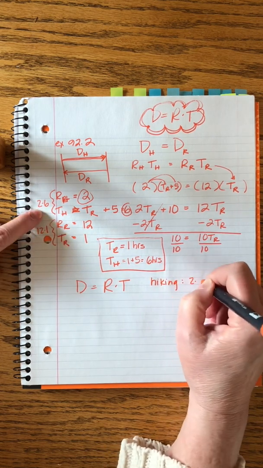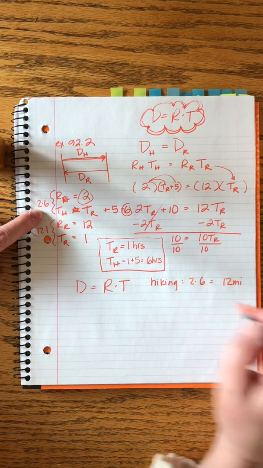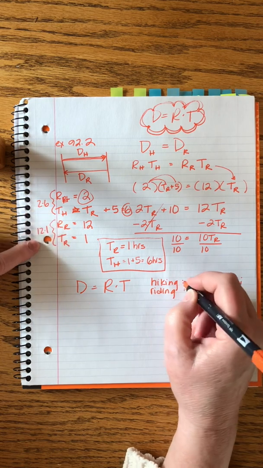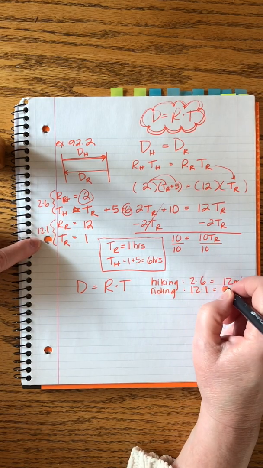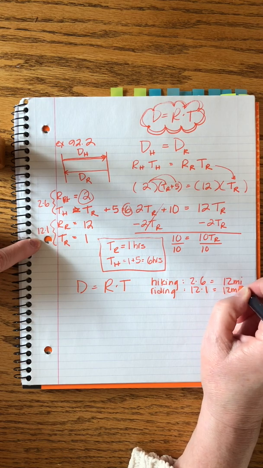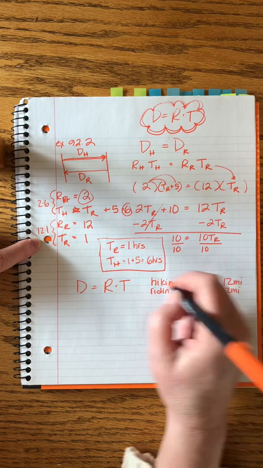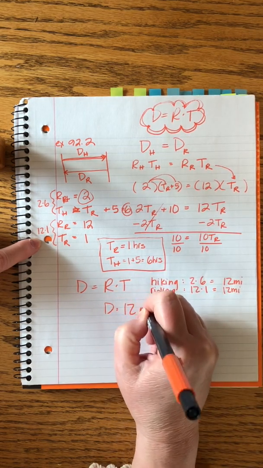It is 2 times 6, or 12 miles. Or we can do it by the riding, which is 12 times 1, also 12 miles. So the distance to Lake Tenkiller is 12 miles.